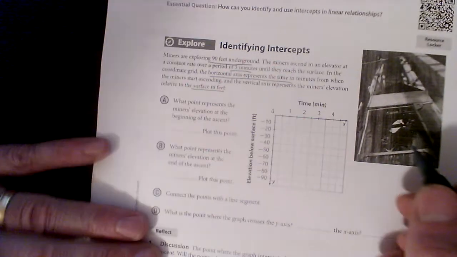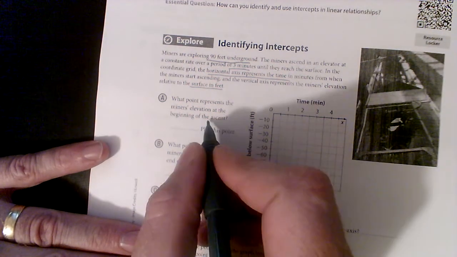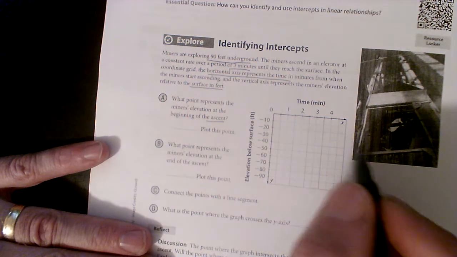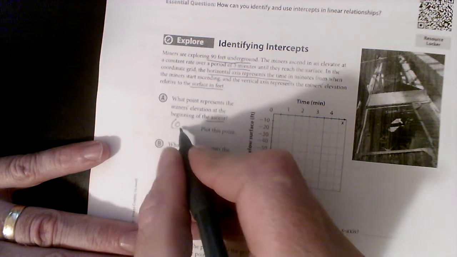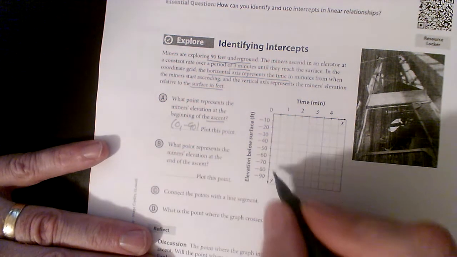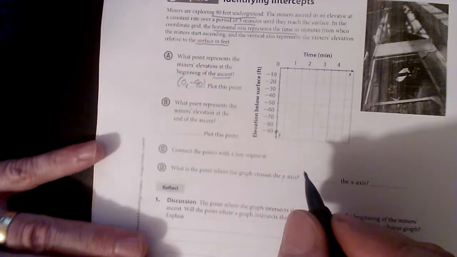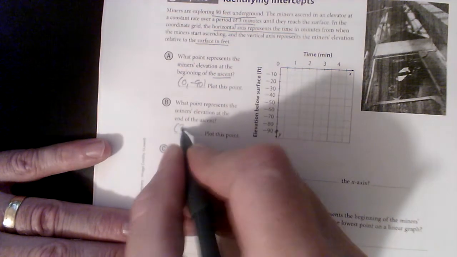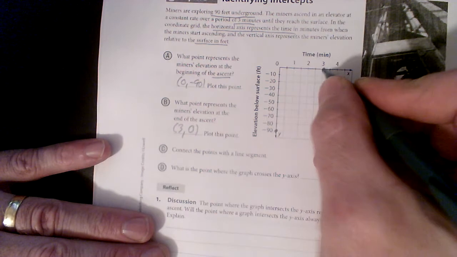So here's what we know. What point represents the miner's elevation at the beginning of the ascent, right? So we know this point, right? We know when they haven't traveled up, 0, right? They're at -90. They're 90 feet below the ground. What point represents the miner's elevation at the end? Well, it says after 3 minutes, 3, they've reached the surface of 0.